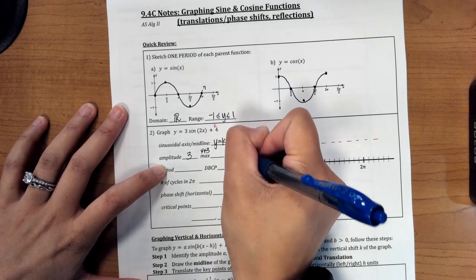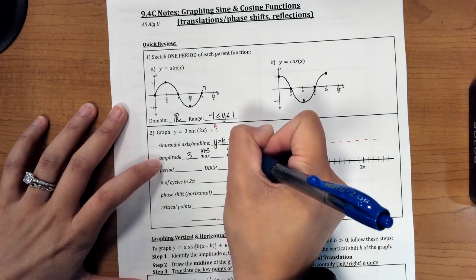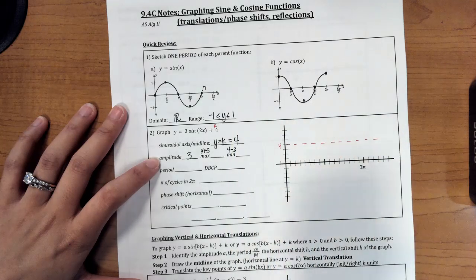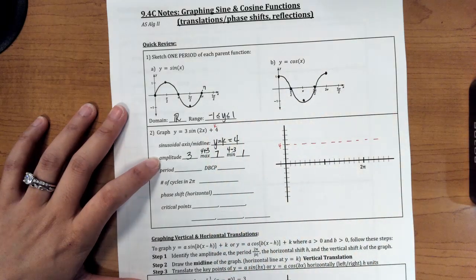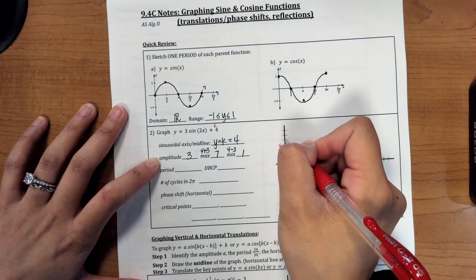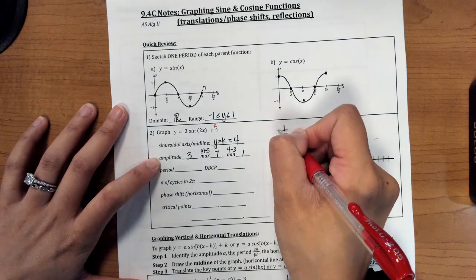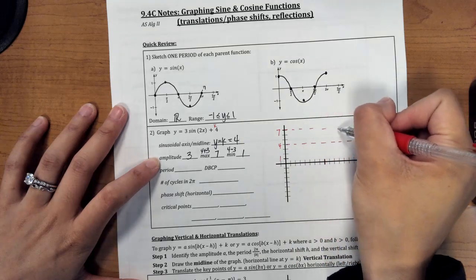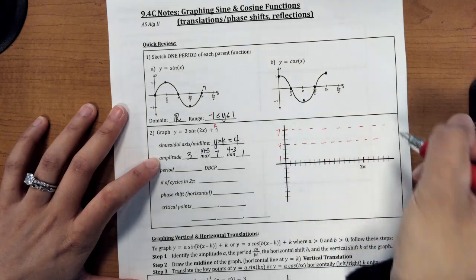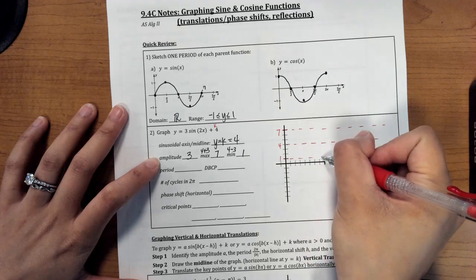And for the minimum, midline minus 3. Okay, so it'll be up to 7 and down to 1. Just going to draw those in as it'll be easier to see everything at that point.